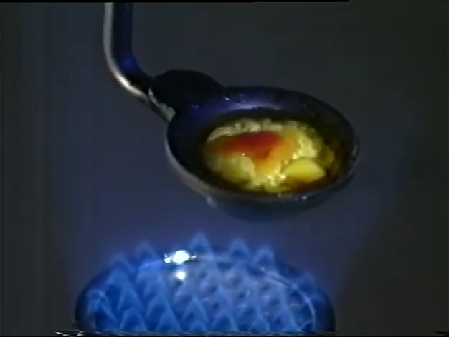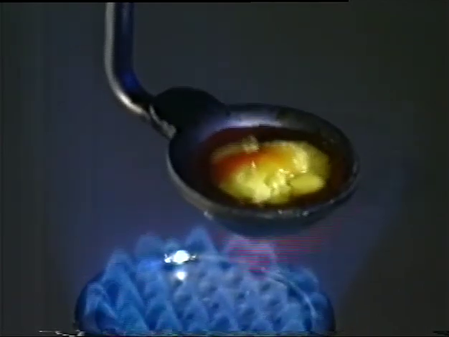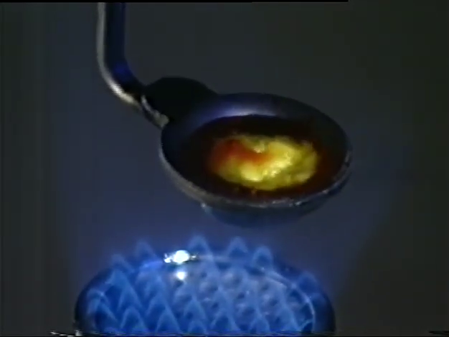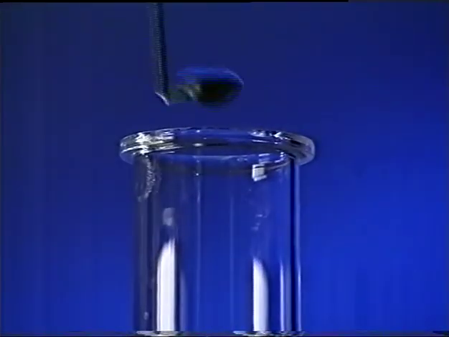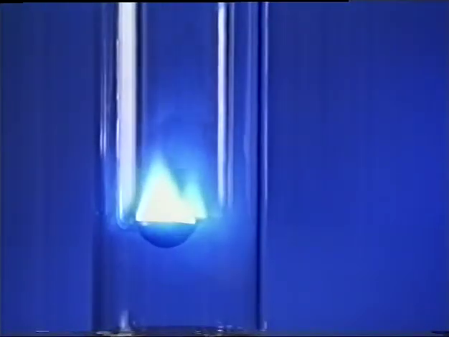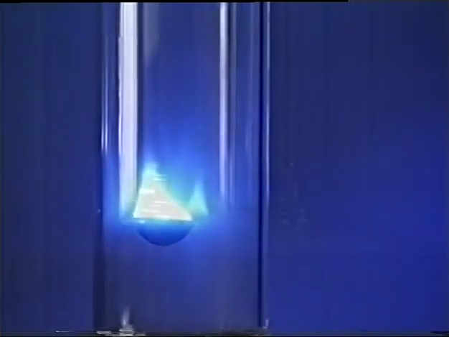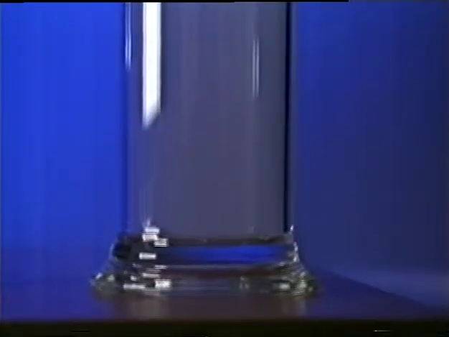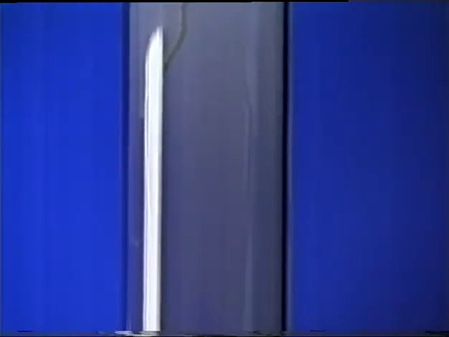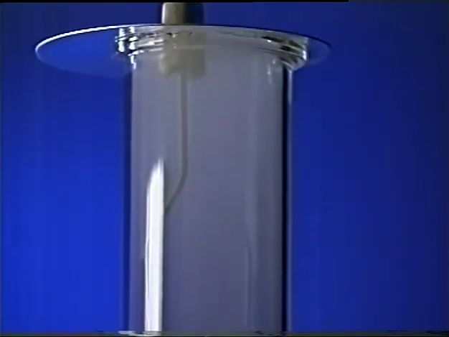When sulphur is heated in air, it burns. Sulphur reacts with the oxygen in this gas jar to produce a characteristic blue flame. The white fumes left behind are sulphur dioxide. This reaction is the starting point for making sulphuric acid.